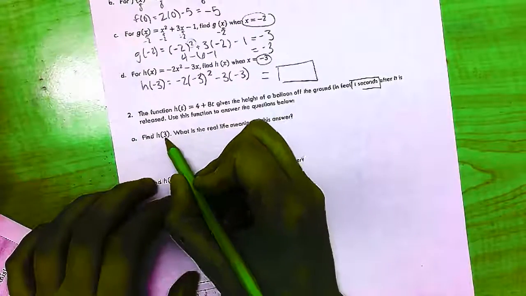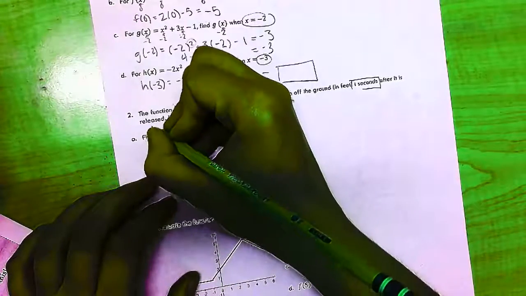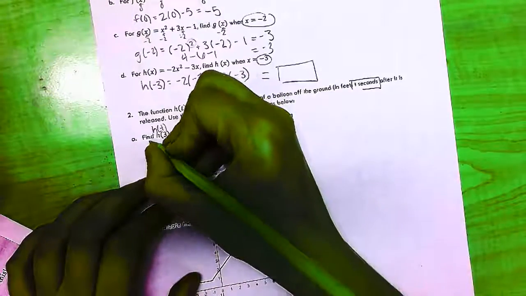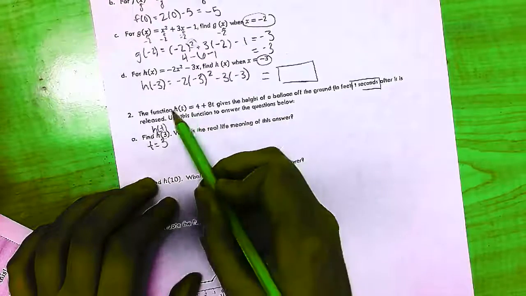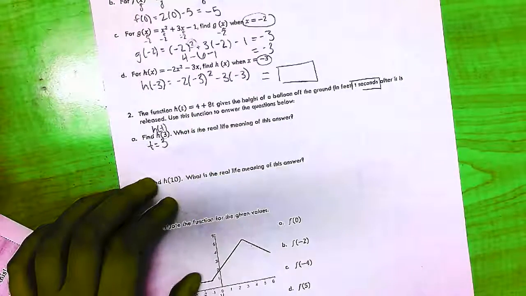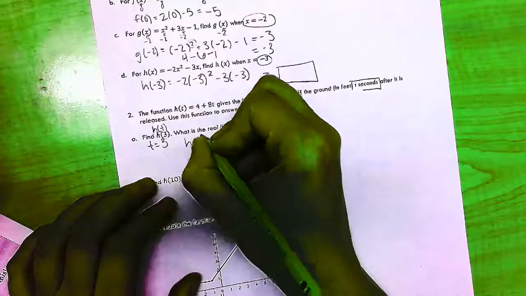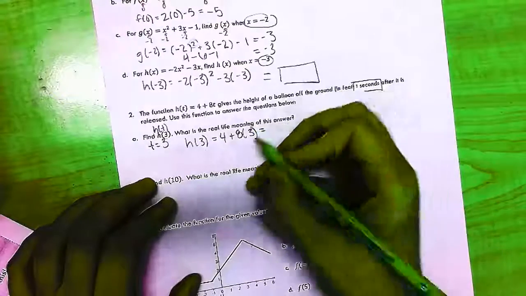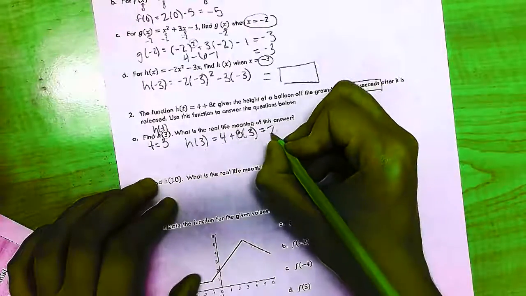So first of all, I have to figure out if my 3 is in my parentheses. I know I normally start with h of t. My t became a what? A 3. So I know this is asking me to find the height, which is my h of t, where t equals 3. So that means I have to find h of 3. So anytime I see a t, I'm going to plug in a 3. So I know that 8 times 3 is 24. 4 plus 24 gives me 28.